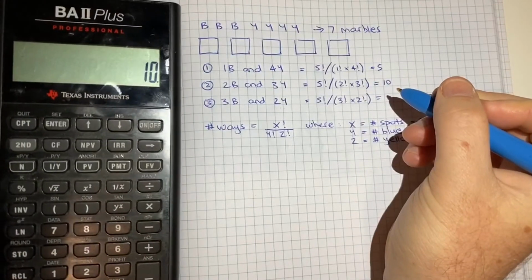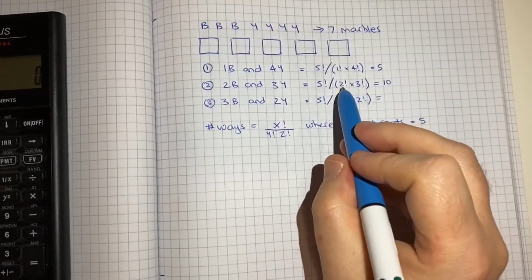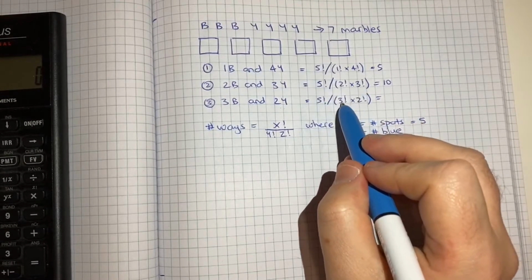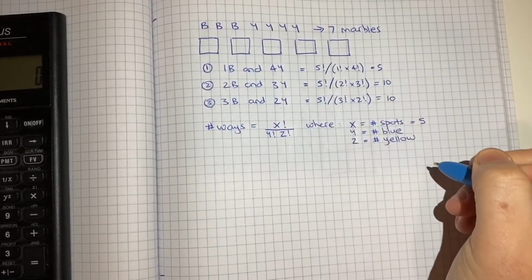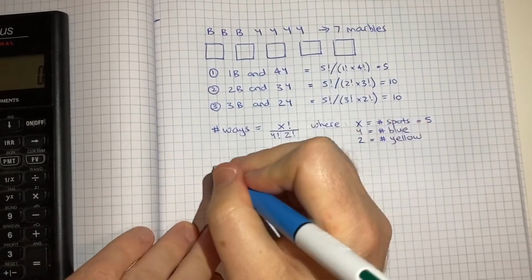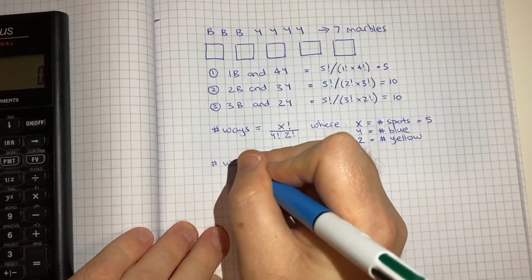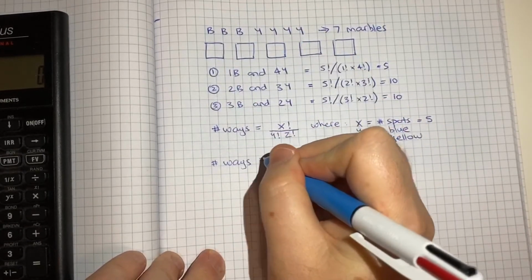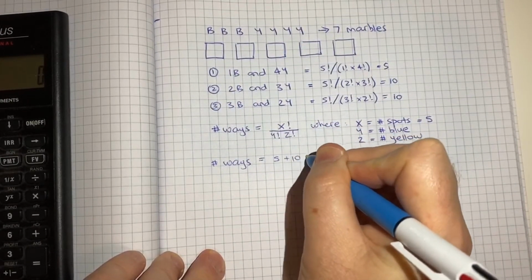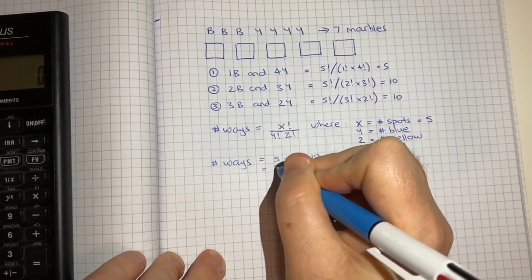Now I don't need to rekey that into the calculator because 2 times 3 is the same as 3 times 2, so we're still going to get 10. So we can see that the total number of ways to pull out the 5 marbles from the 7 on offer is equal to 5 plus 10 plus 10, which equals 25.